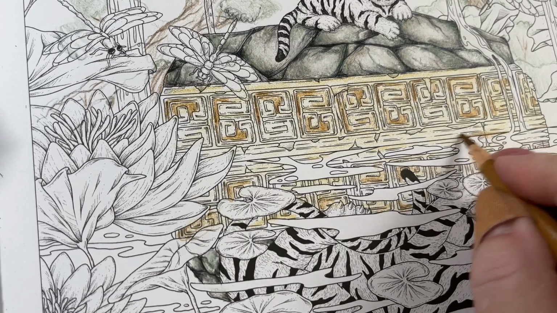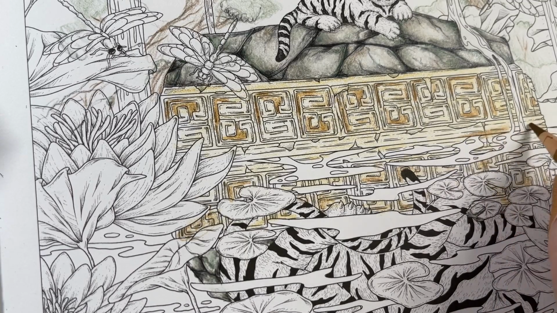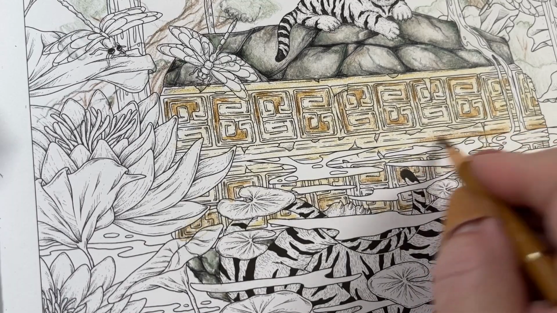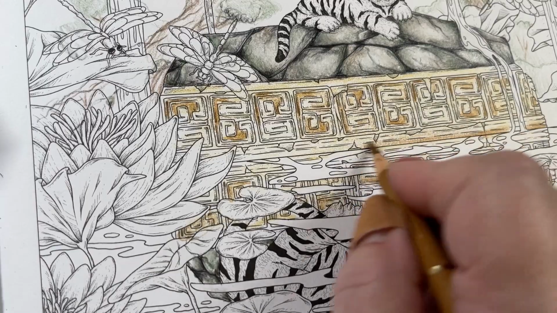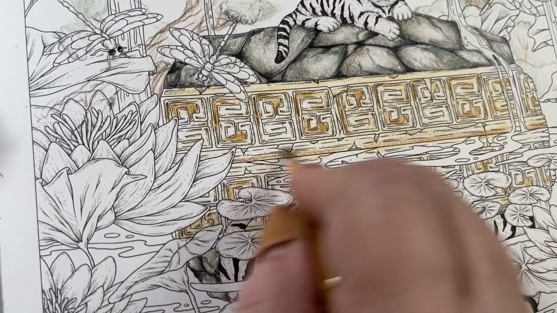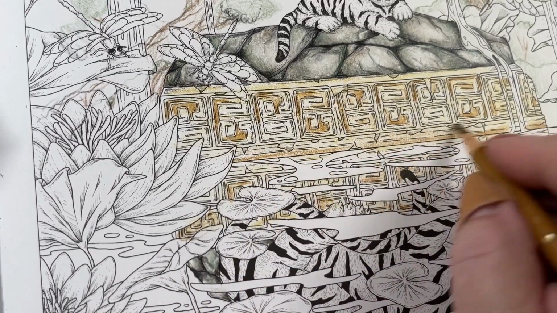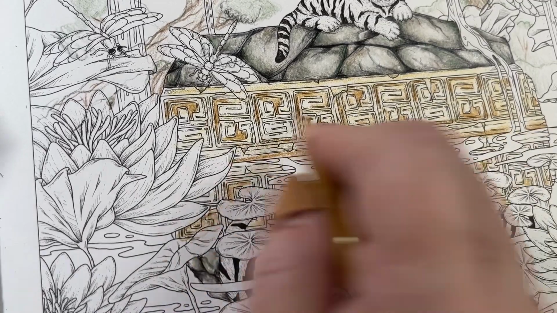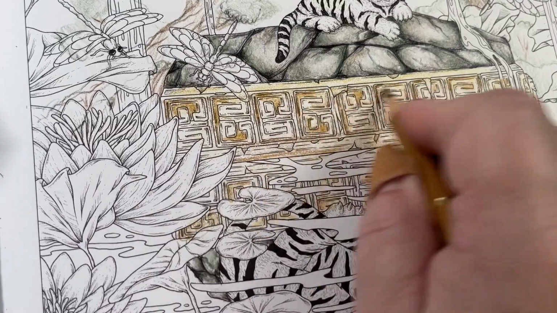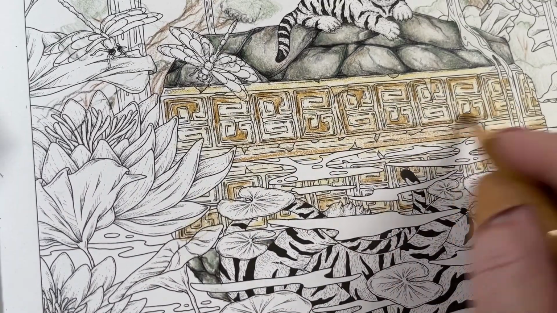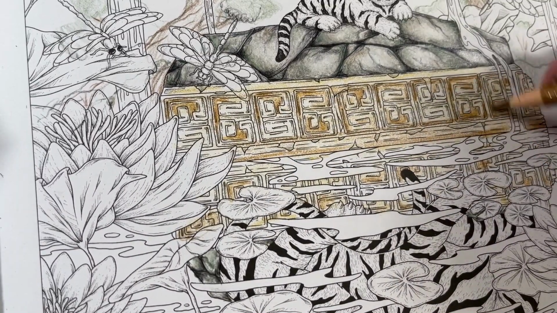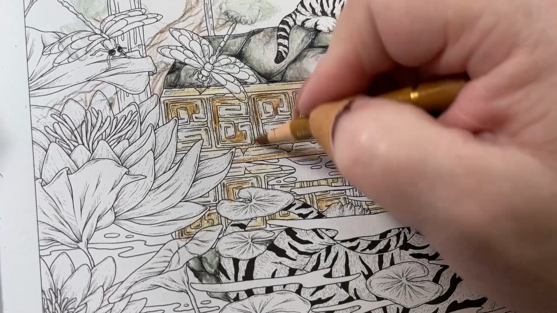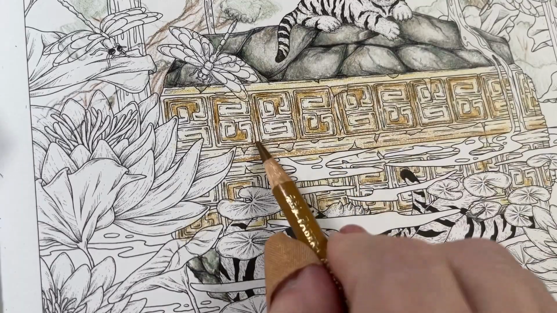So up above it we can go the darker brown. Okay, then we're going to draw a line where that is, and I'll draw a line where the top is, in between. And then just use the side.